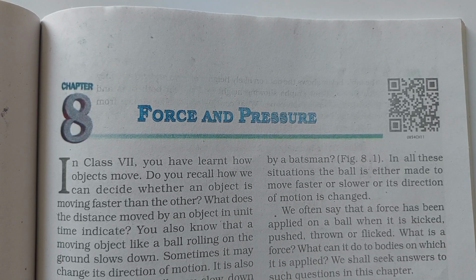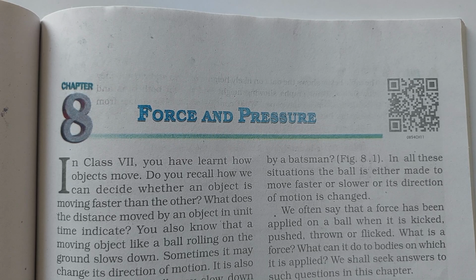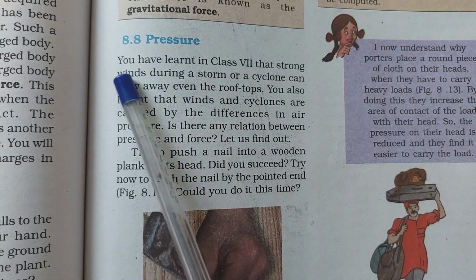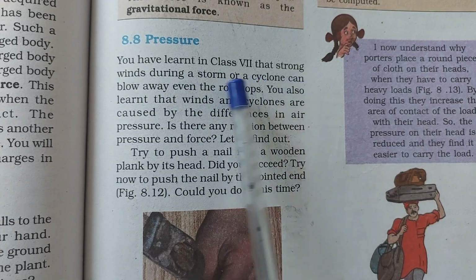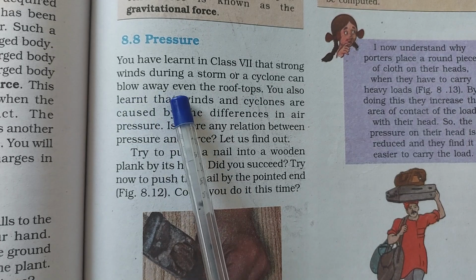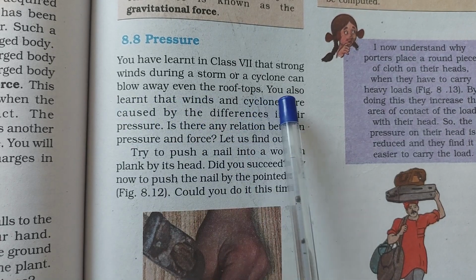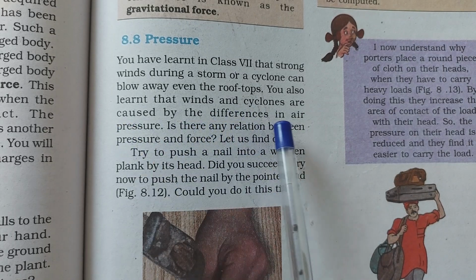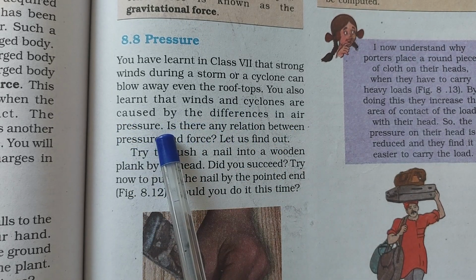Hello everyone. Today we are going to read the second part of our chapter 8, Force and Pressure. Pressure. You have learnt in class 7 that strong winds during a storm or a cyclone can blow away even the rooftops. You also learned that winds and cyclones are caused by the differences in air pressure.